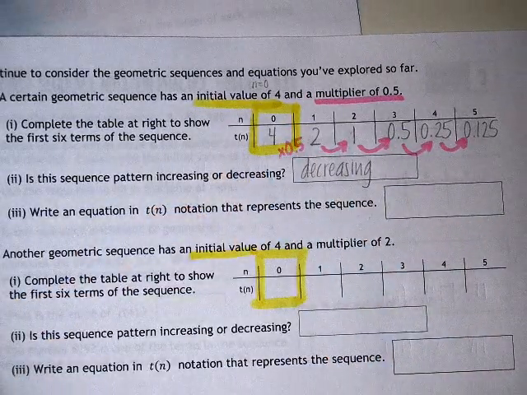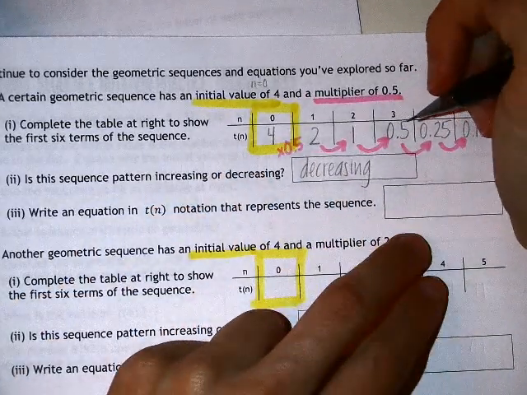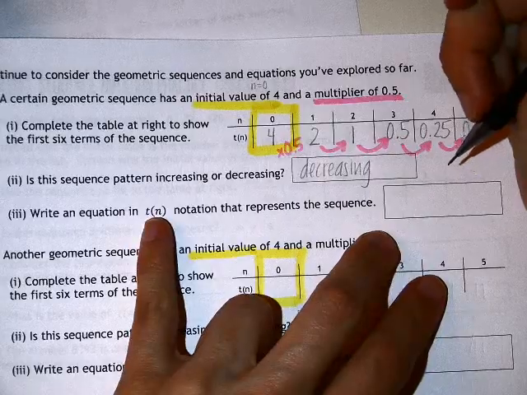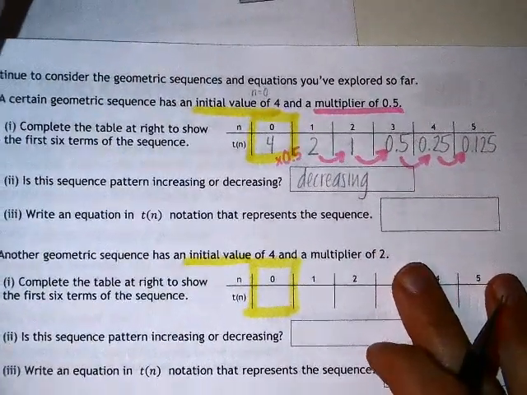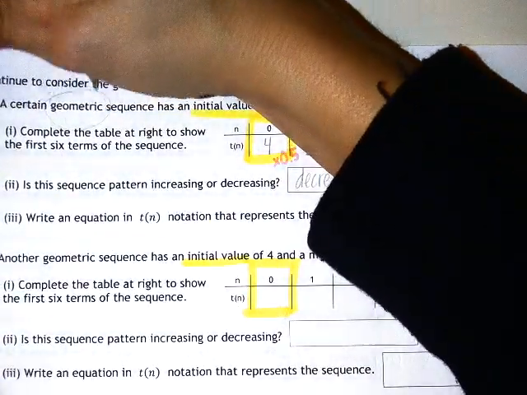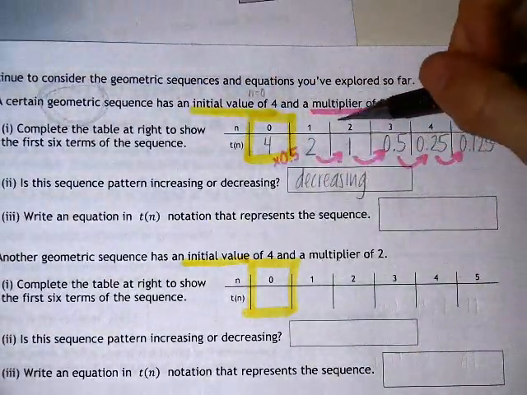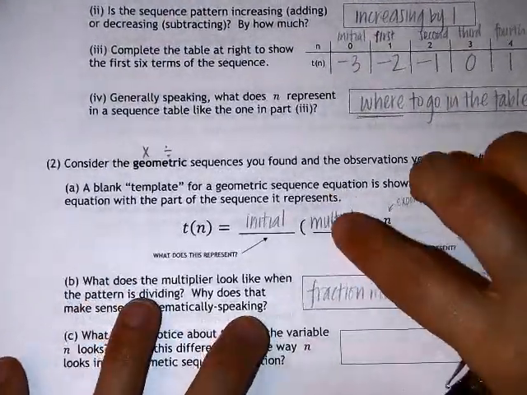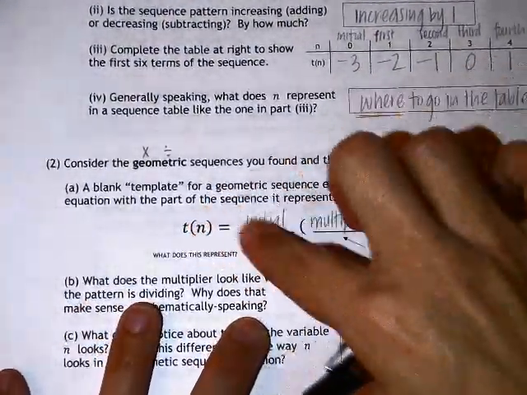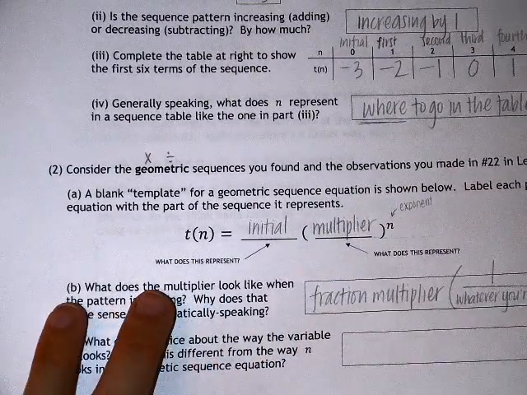The last thing it wants us to do is to write the equation. And this is where you might want to revisit what we observed on page 3. We know that this is a geometric sequence because it's multiplying something. So I'm going to go back and use the template at the bottom of page 3 as an example of what a geometric sequence should look like.